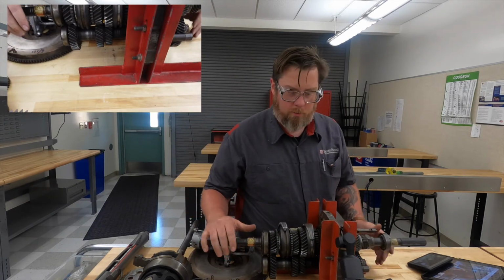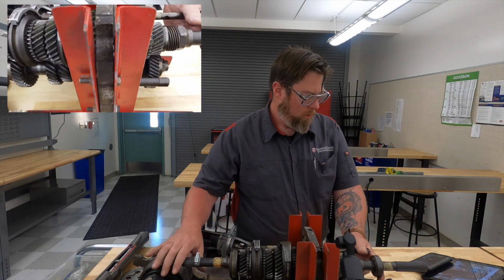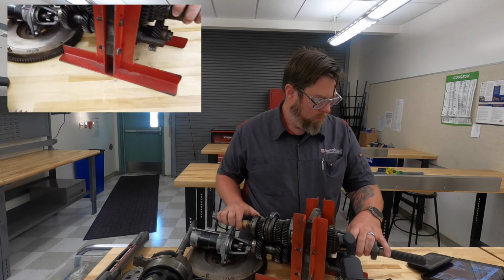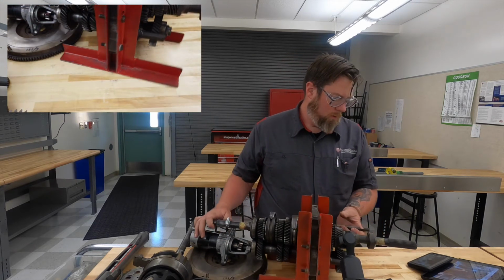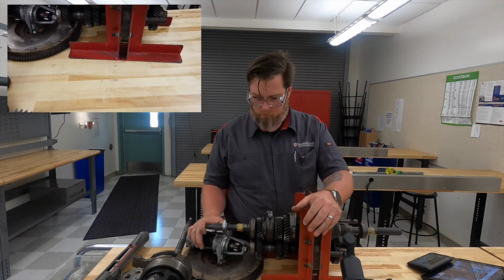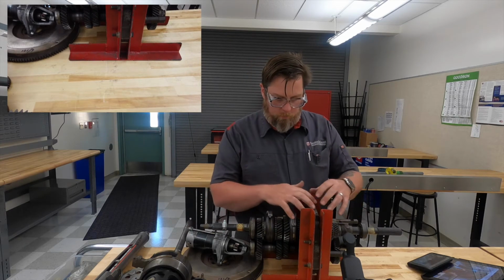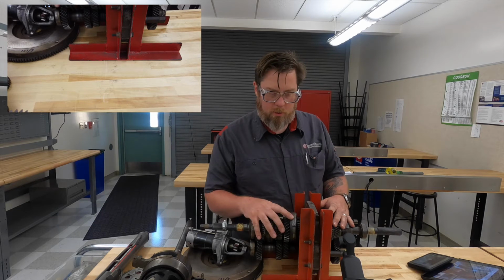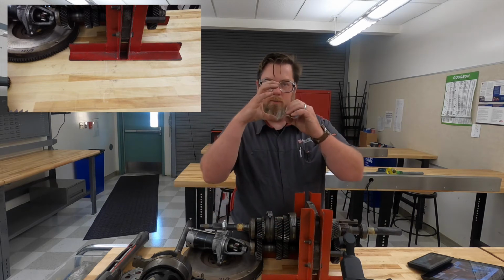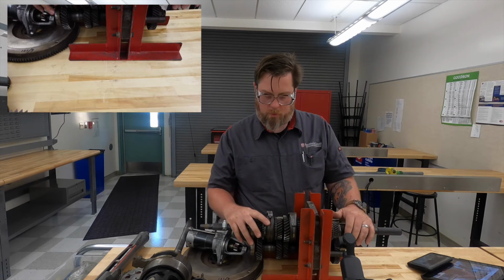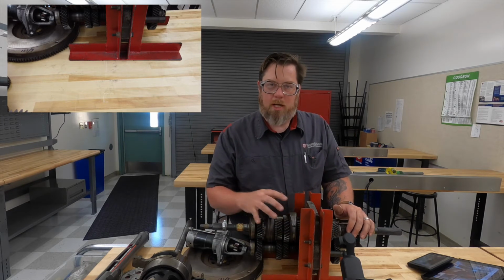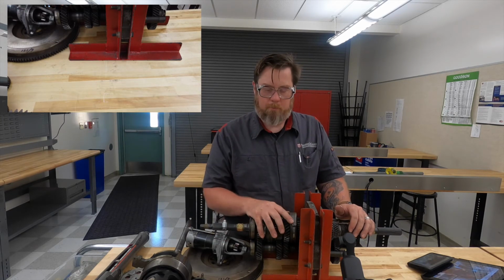So that's what this manual transmission is for us. It is a series of gears. So what we have in a transmission is a bunch of different gear sets, and all the gears are different sizes in relation to each other, so that we can get the torque and speed output that we want at any given time.